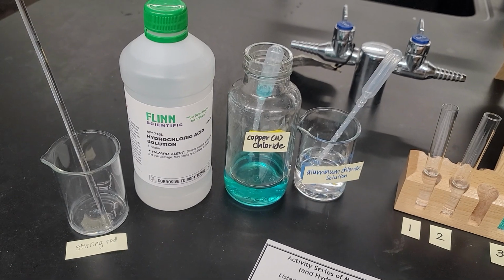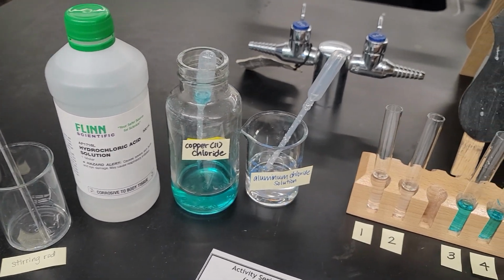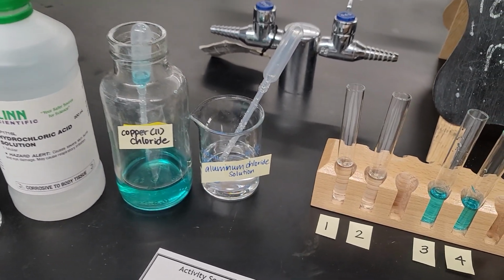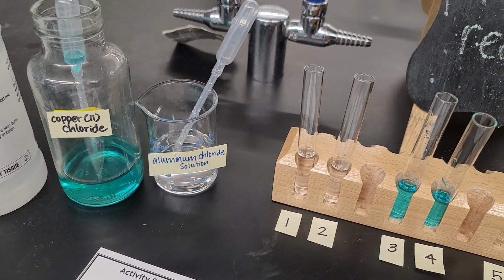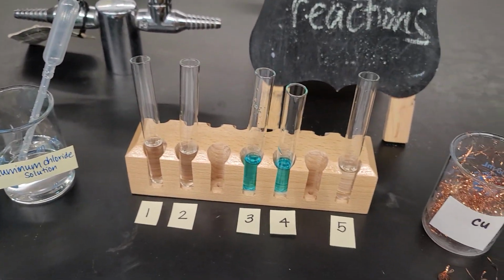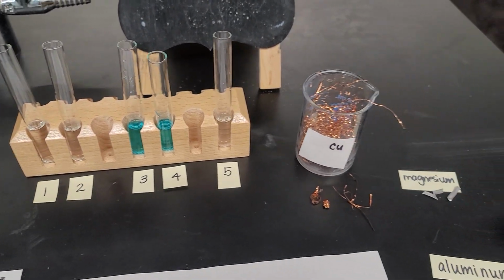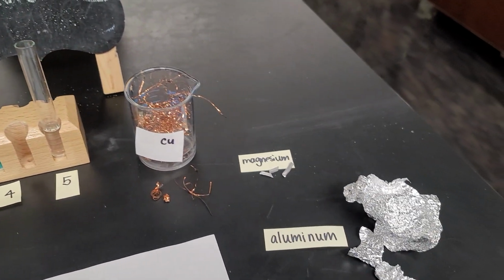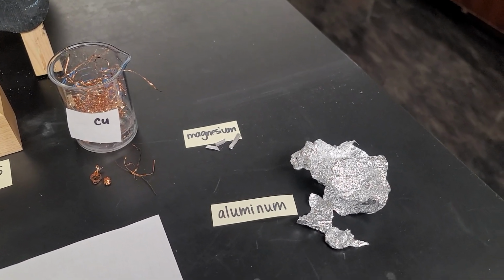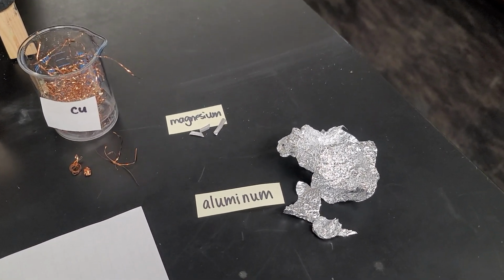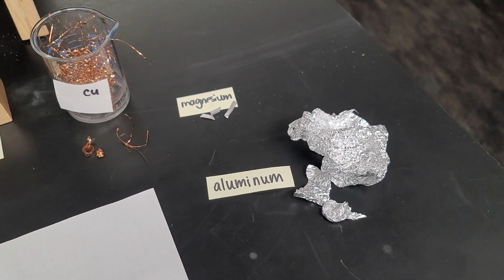I have from before the hydrochloric acid, the copper 2 chloride solution, and I just made a new solution of aluminum chloride, and I put those solutions into these test tubes, which I'll go into more detail in a little bit. Here on the right, I have three metals, so three elements: copper, magnesium from the previous lab, and aluminum from the previous lab.